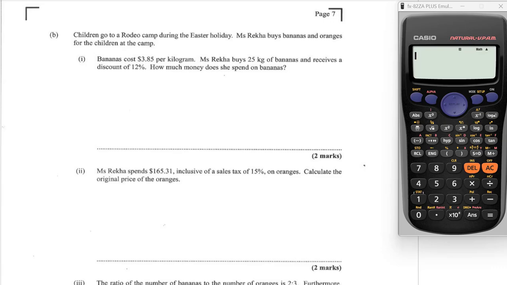So in this question it says, children go to a rodeo camp during the Easter holiday. Miss Recca buys bananas and oranges for the children at the camp. Now, part 1 is saying bananas cost $3.85 per kilogram.